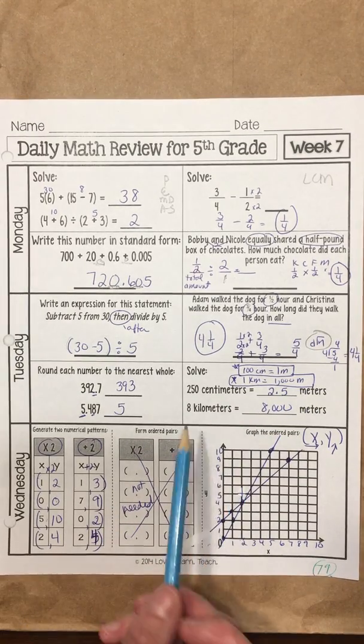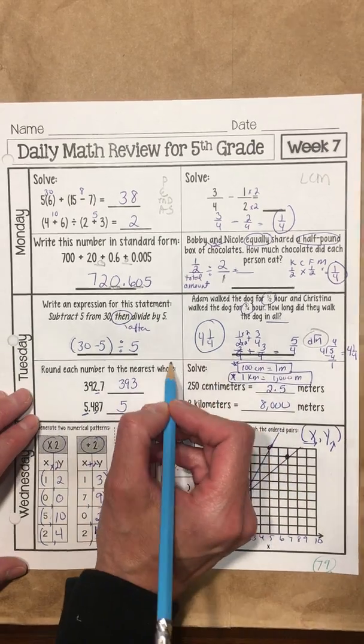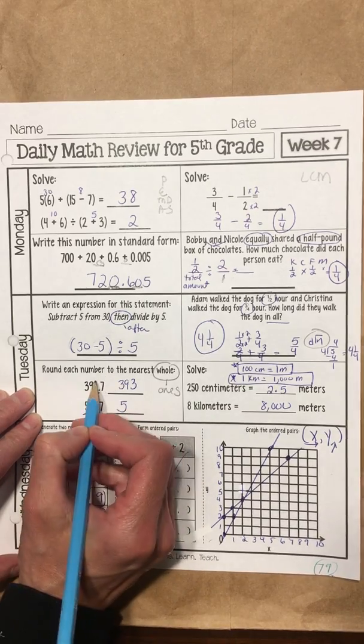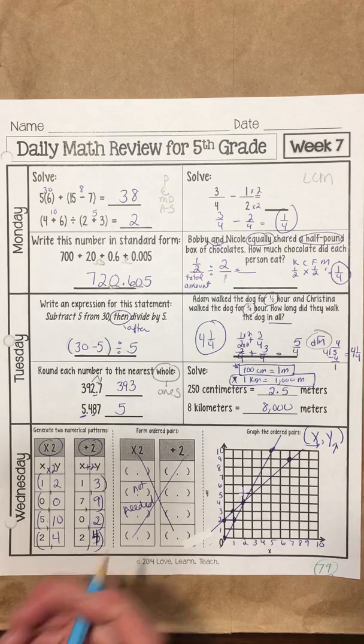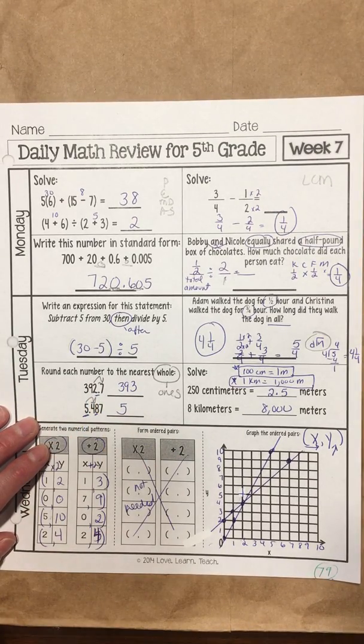All right, down here we have rounding. Round to the nearest whole. Remember that whole means the ones place. Okay, and we look next door. And we have the ones place and it goes to tenths. Okay.